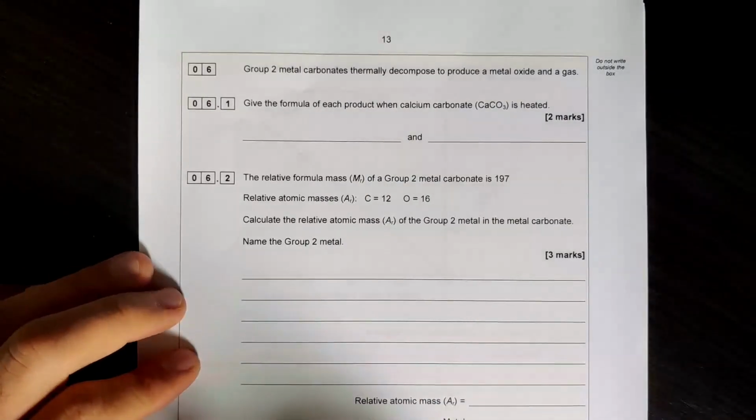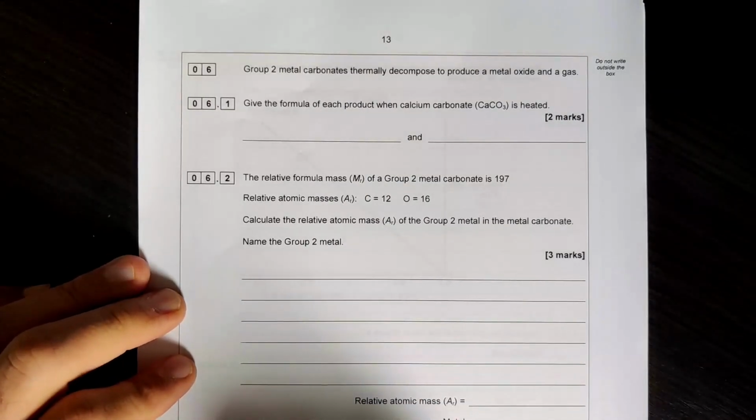Right, people, welcome back. So we got question number 6 of the 2018 AQA higher tier combined chemistry paper. So let's get this party started.